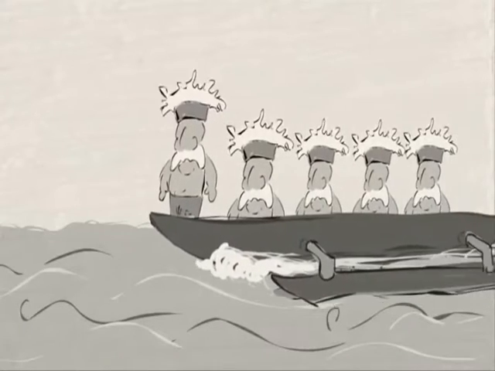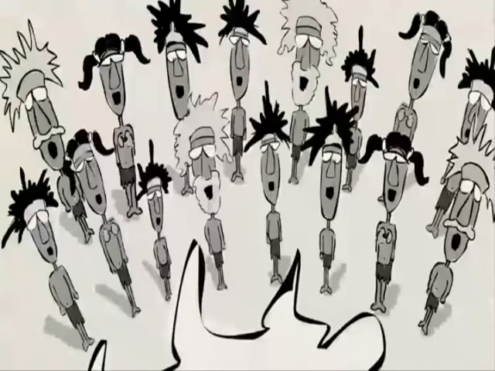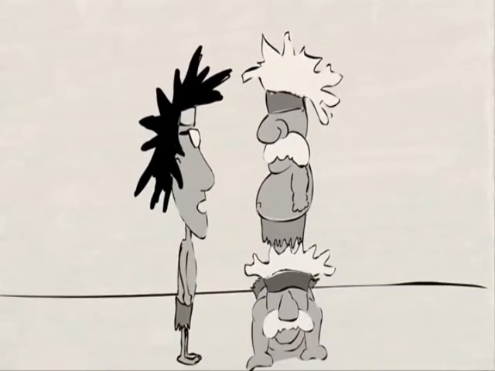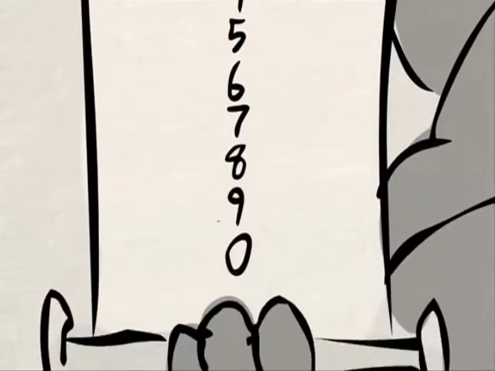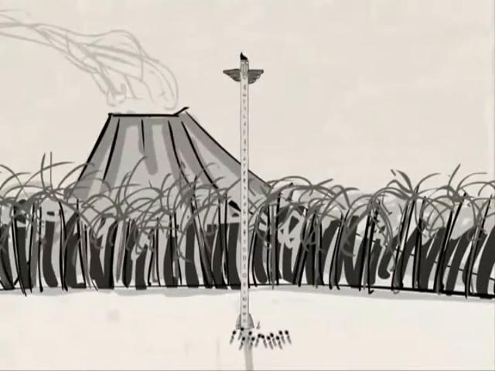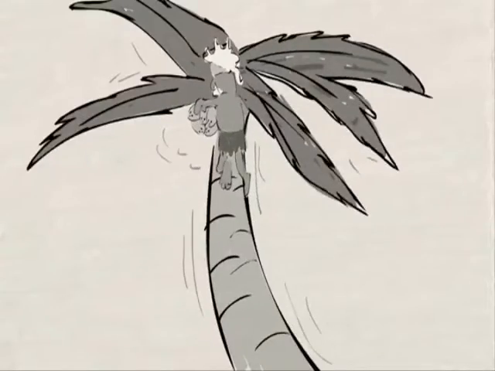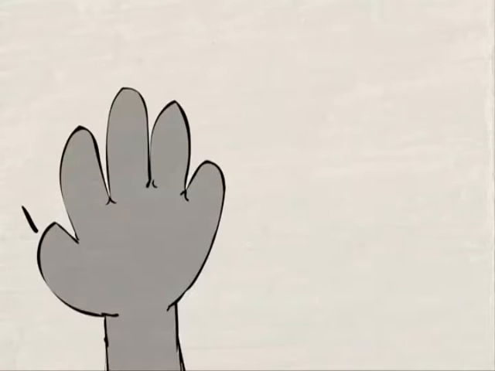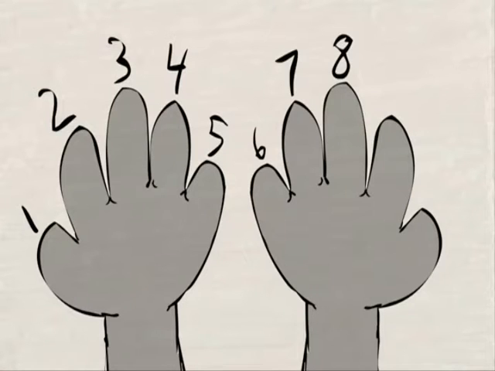Then one day a boat arrived from the distant island of Bongo Pongo. We were all amazed. The Bongo Ponganians had invented a much better system which could represent really big numbers with much fewer symbols. Apparently, in early prehistory of Bongo Pongo, they must have counted on their fingers because they only used 10 different symbols. 1, 2, 3, 4, 5, 6, 7, 8, 9, and 0, which they called fingers or digits.